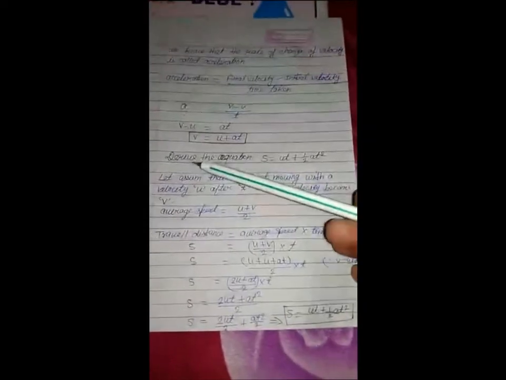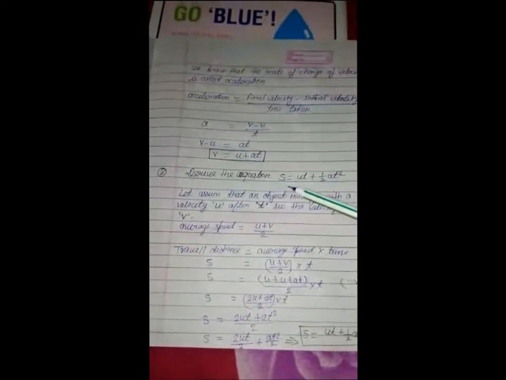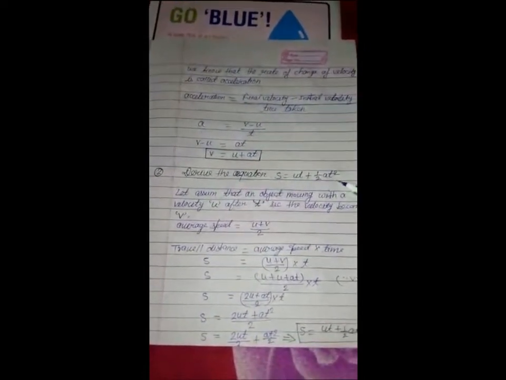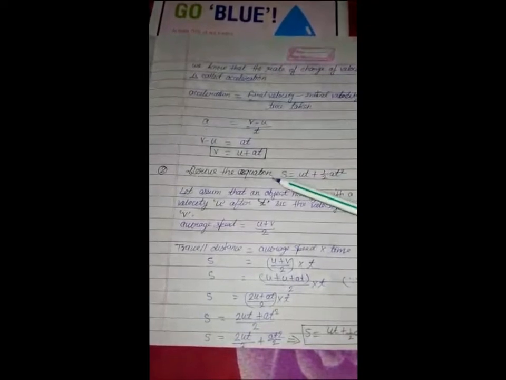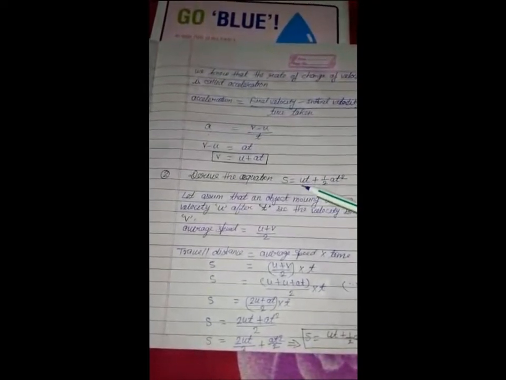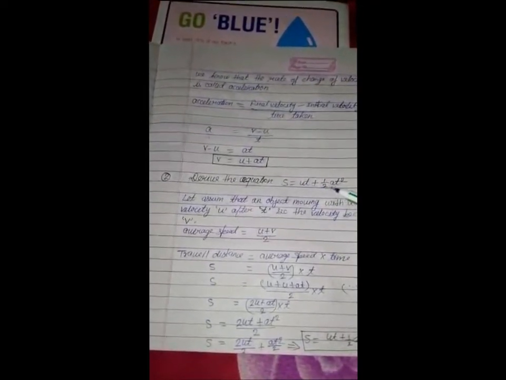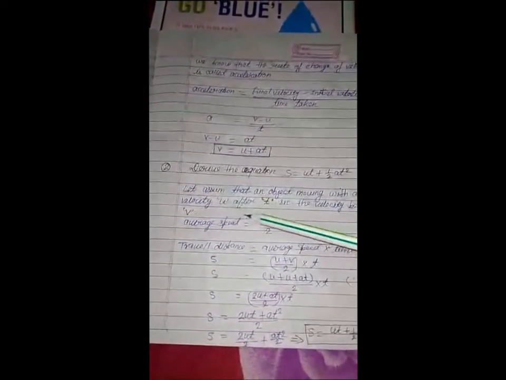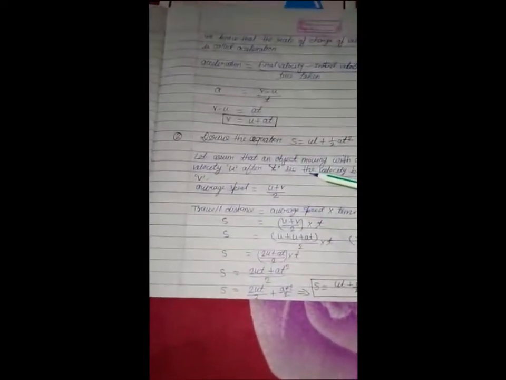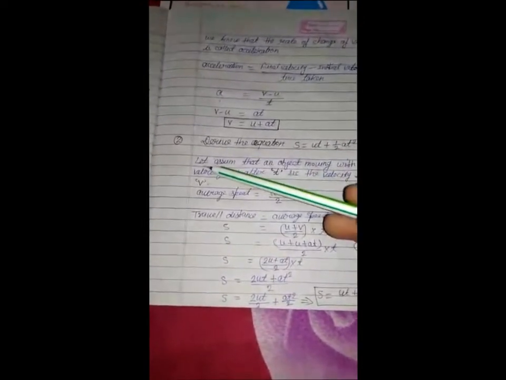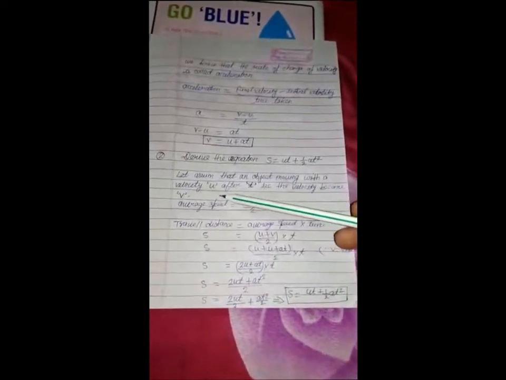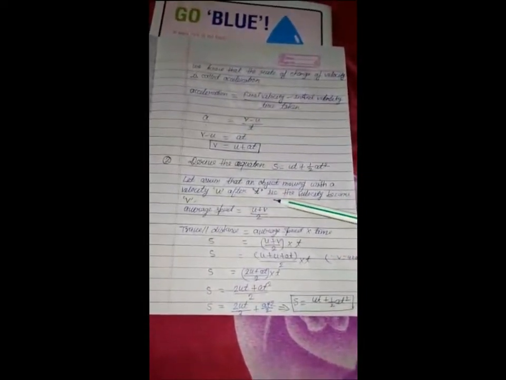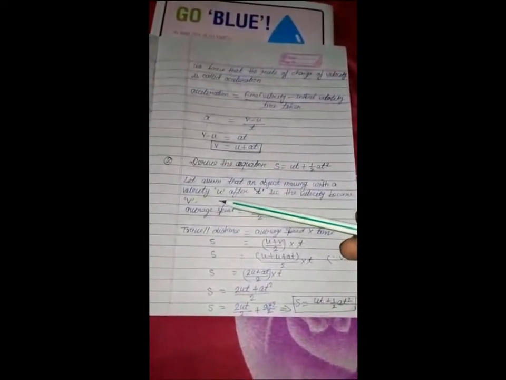Now the derivation of the second equation, s equal to ut plus half at square, where s is travel distance, u is initial velocity, t is time, a is acceleration. Okay, so this statement is same as the first derivation. Let's assume that an object moving with a velocity u, after t seconds the velocity becomes v.